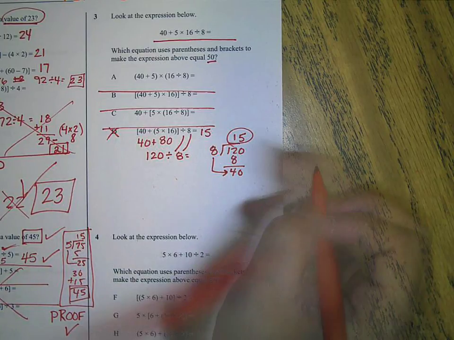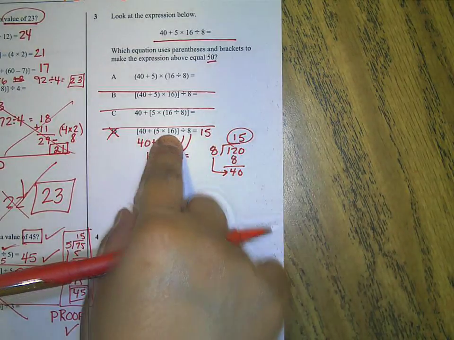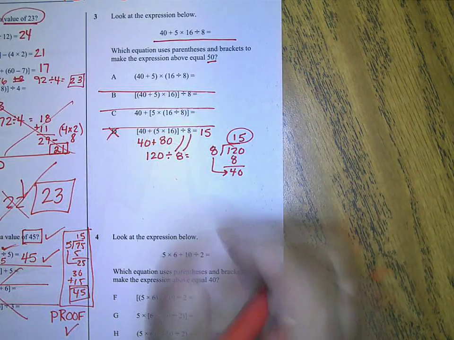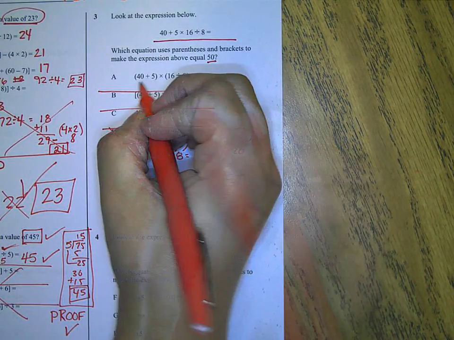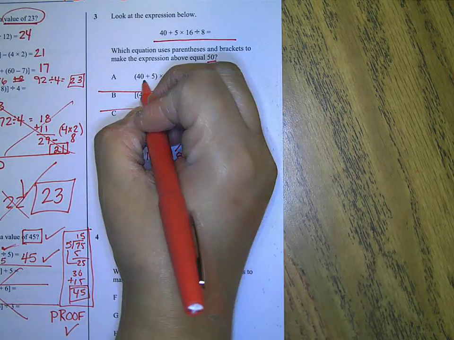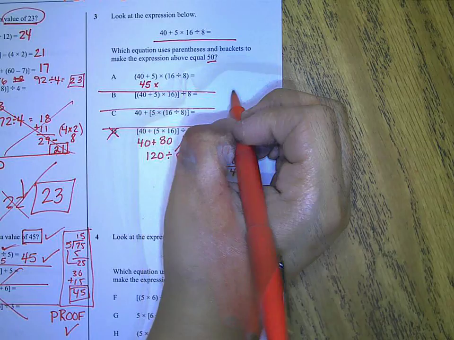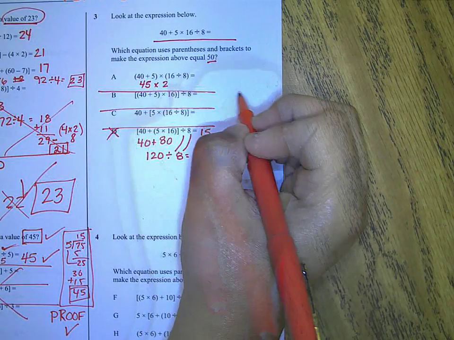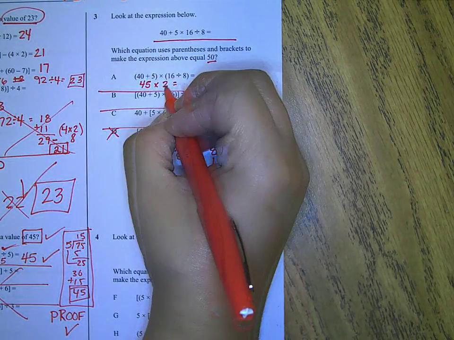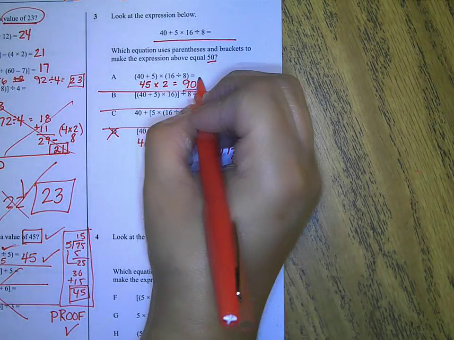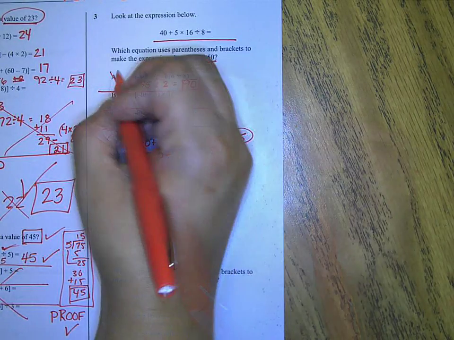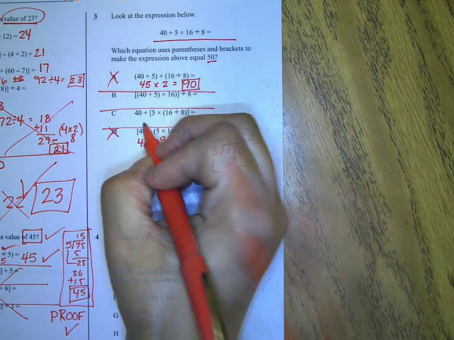Okay? That would give me the 5 times 16. Do I have 5 times 16 anywhere else? No. So let's go back up to A. 40 plus 5? 45. Times 16 divided by 8. 2. Equals 45 times 2, I know, equals 90. No. Come down to C.